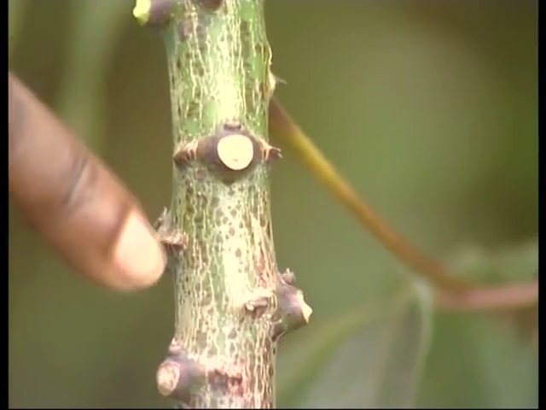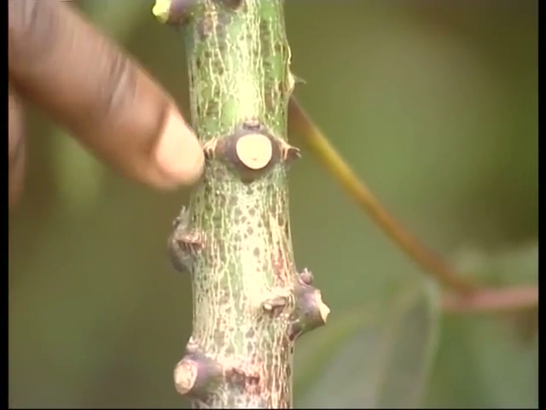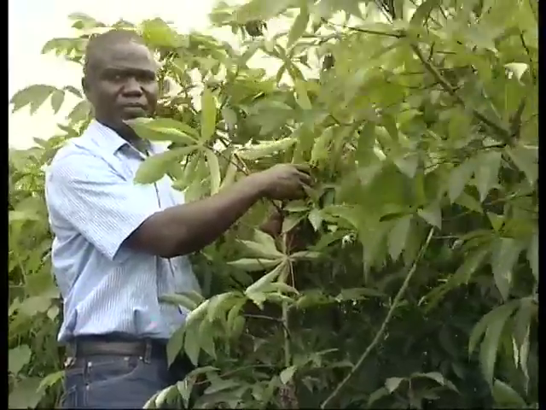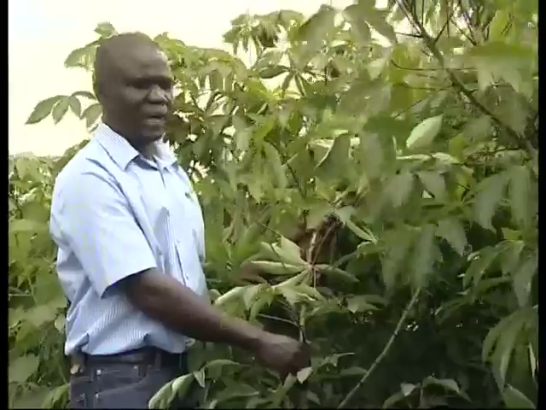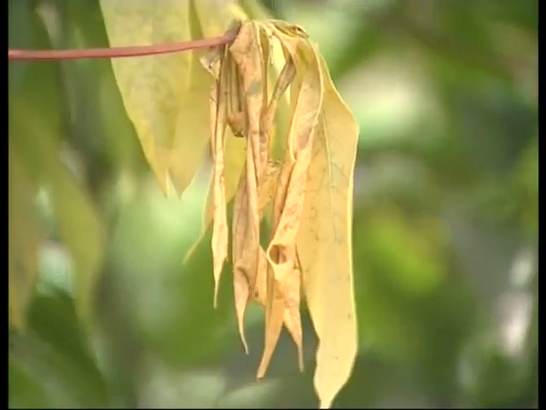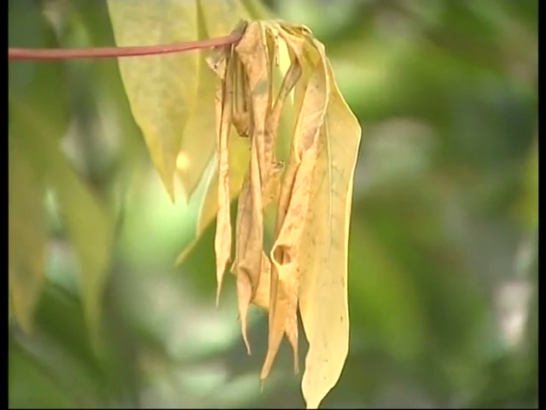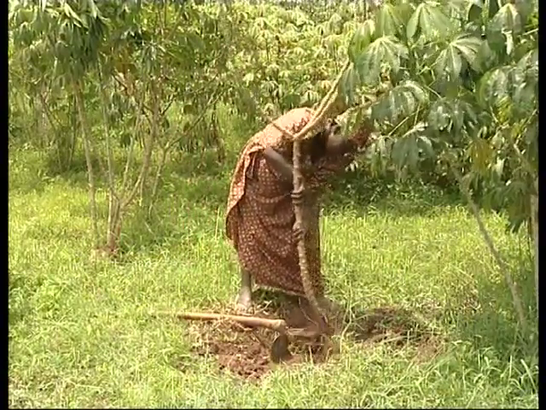In very sensitive varieties, this can be so severe that the plant begins to die from the shoot tip, leading to drying of the whole plant and eventual collapse of the whole plant. This is what we call technically dieback. So cassava brown streak disease can cause the whole plant to collapse from the tip, and it starts as symptoms on the stems. But the most important symptoms are those that appear on the roots.